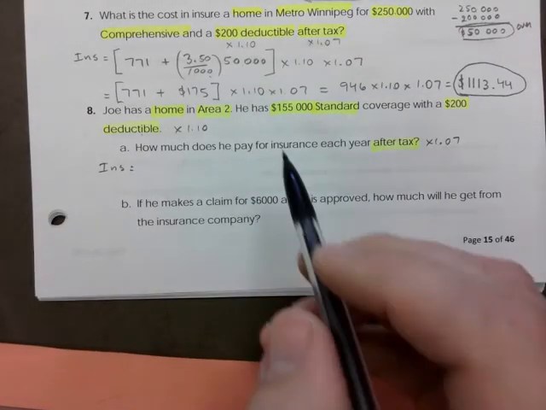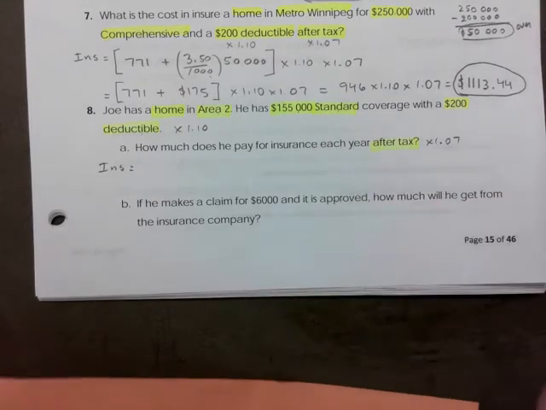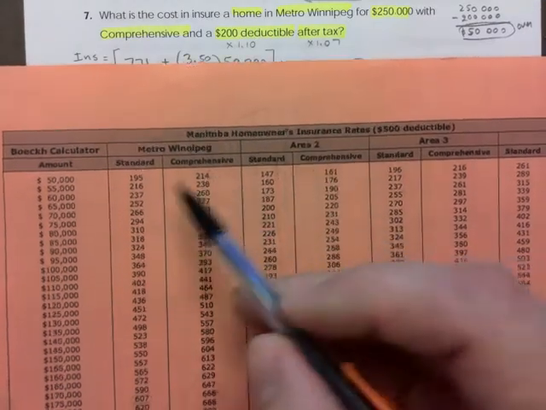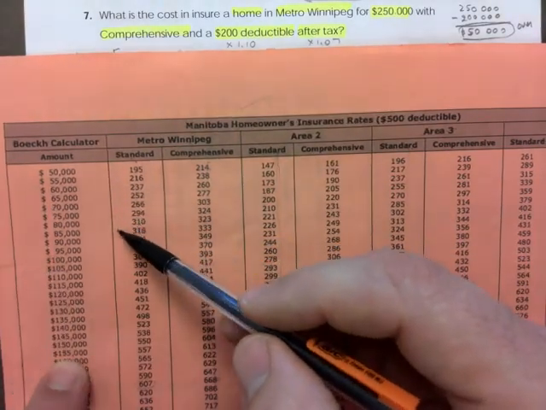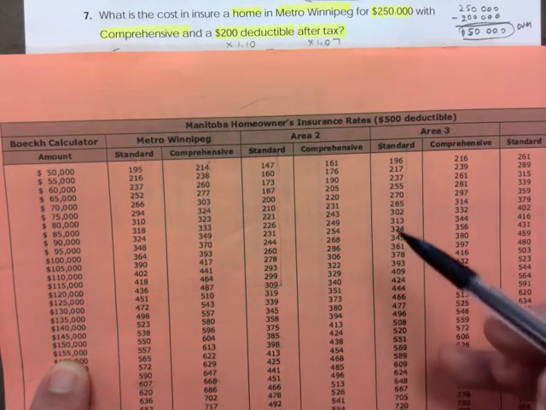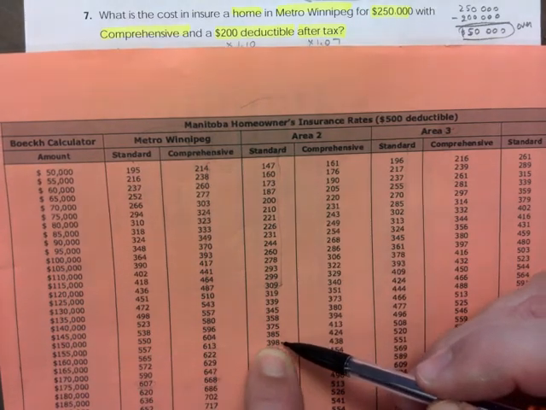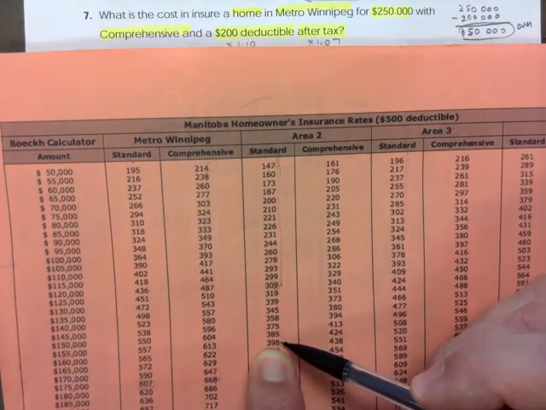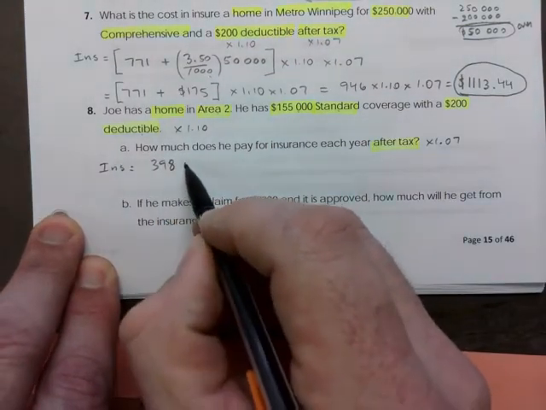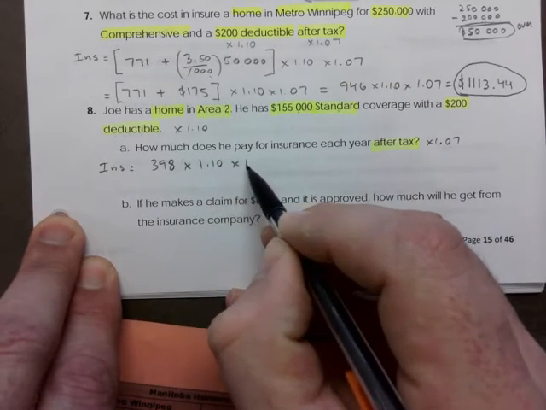So area 2, 155,000 standard coverage. Home insurance, that is, right? Area 2, let's go 155,000 here on the left. And then I move over area 2 standard. Here we go. It's 398. Okay? So it's just 398, no overage. We're just going to take that, multiply it by 1.10, multiply it by 1.07.